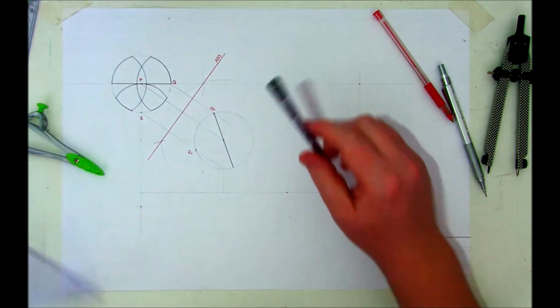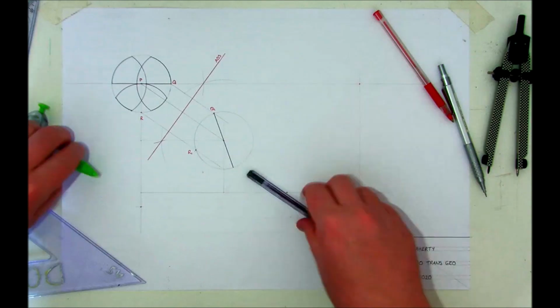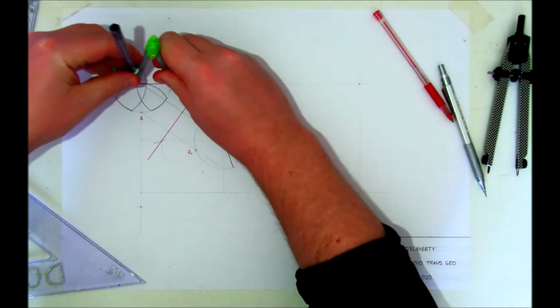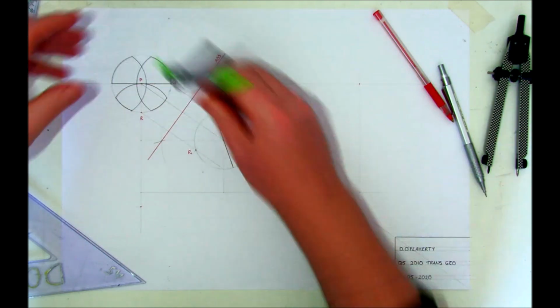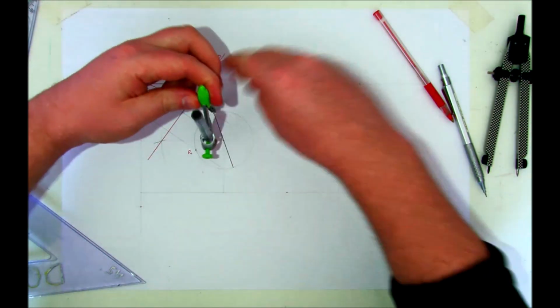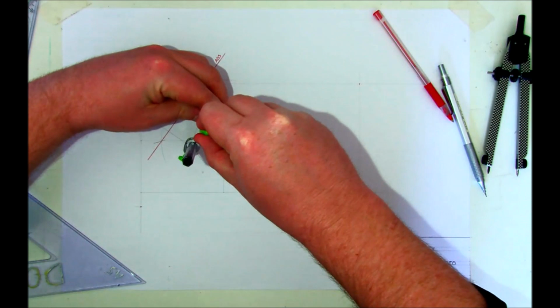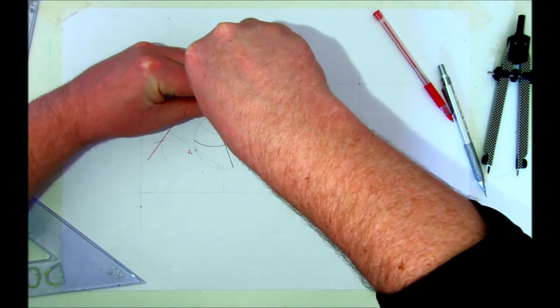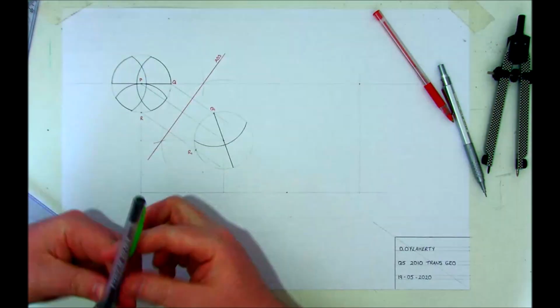Perfect. Okay, from there I've got 2 radii of 35, at Q and the point across from it. Same from the other side.